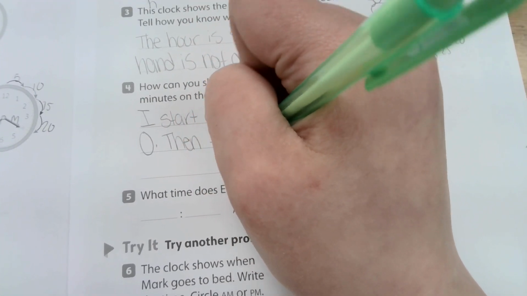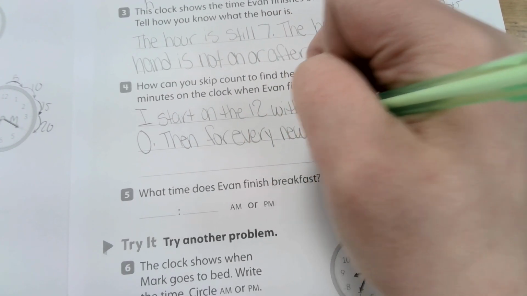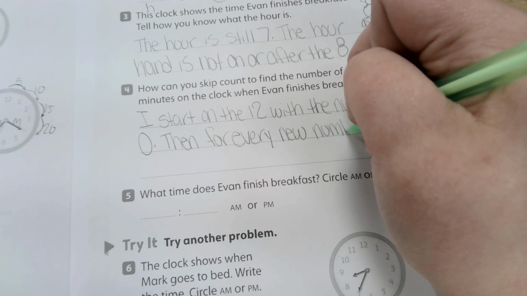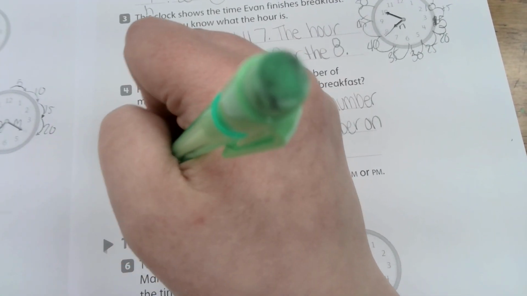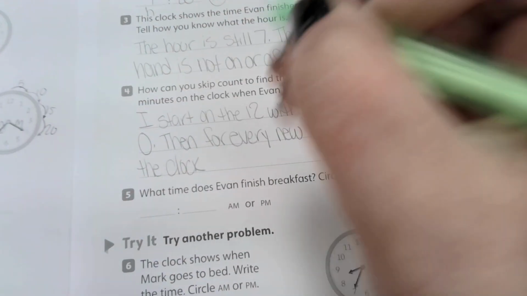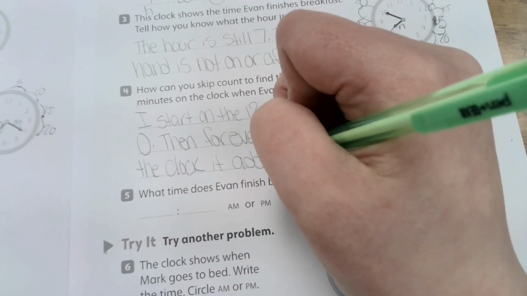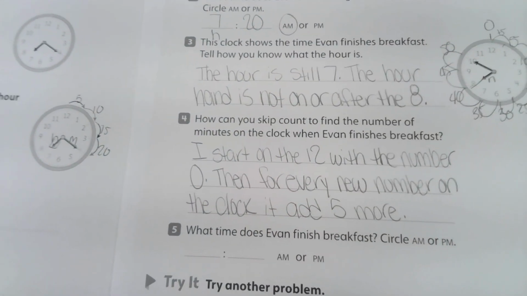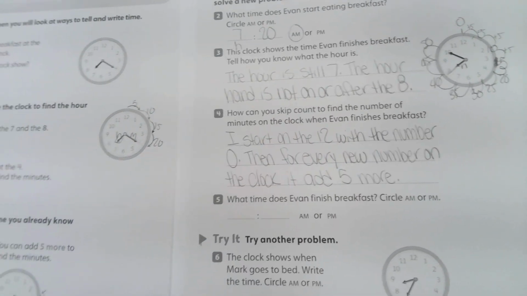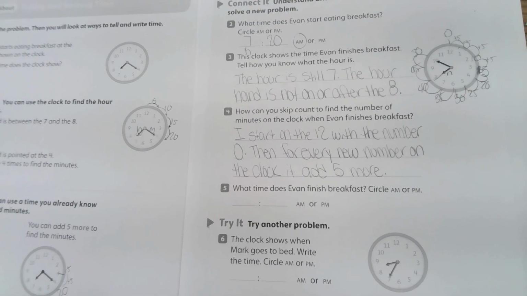Then for every new number on the clock, I add 5 more. And that's exactly what we did. We started at 0, and then we go 5, 10, 15, 20, all the way up to where our hand is.